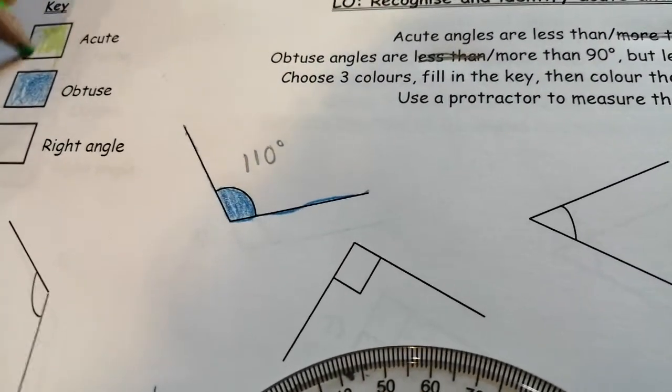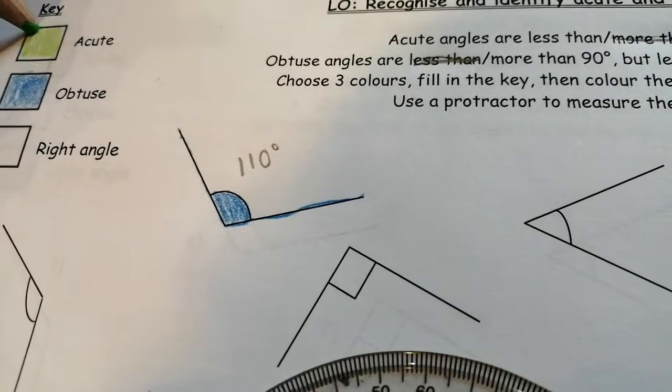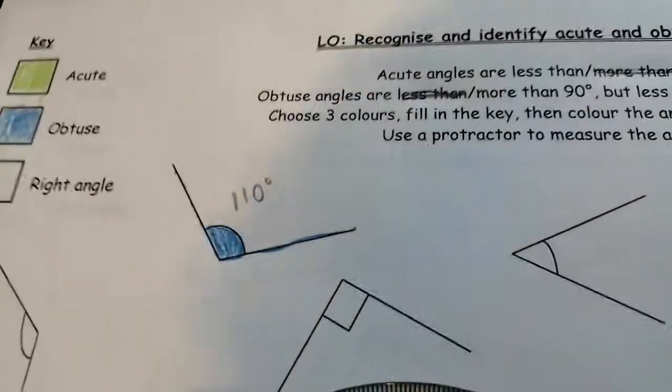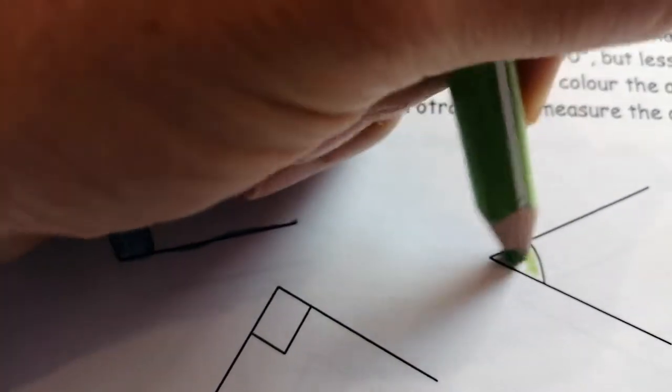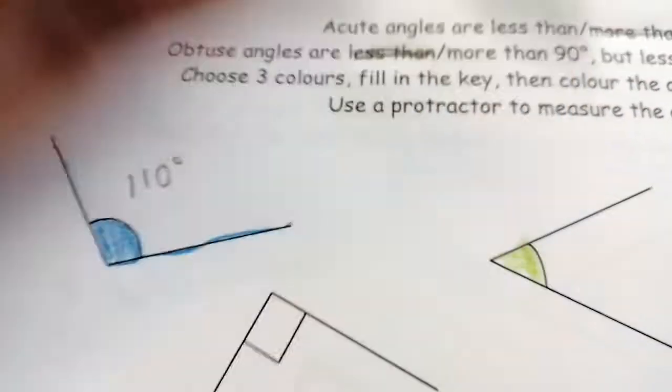It's very difficult to do while holding a phone and doing this at the same time. There we go. So that one is acute, and we said it was 50 degrees.